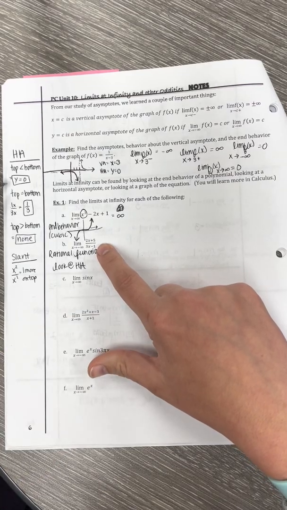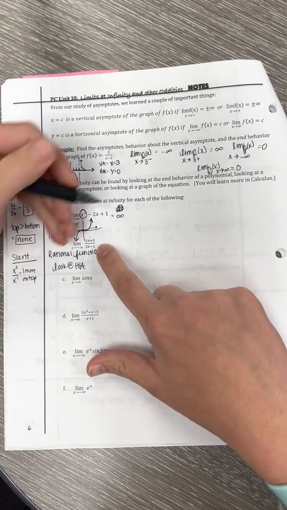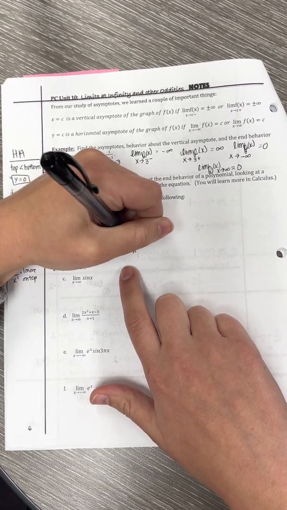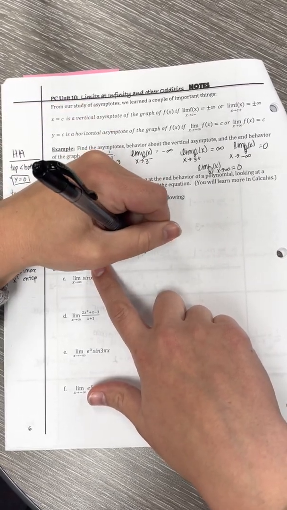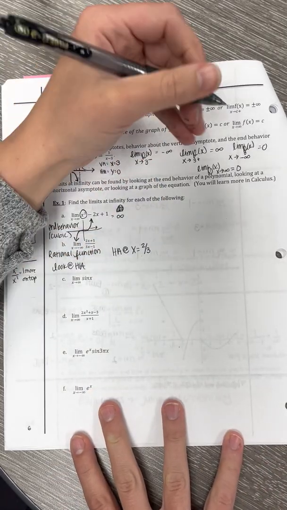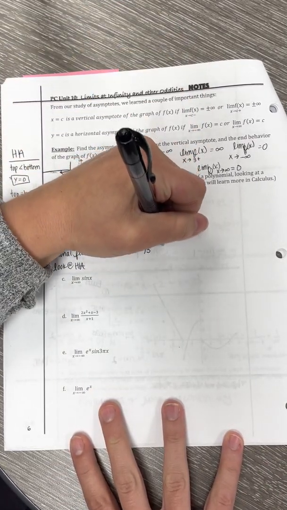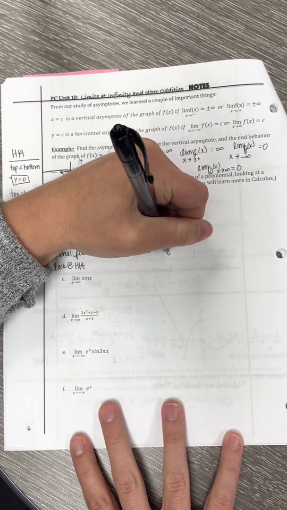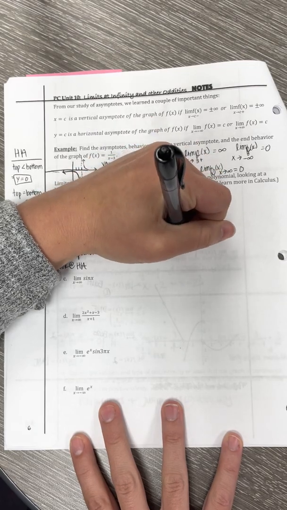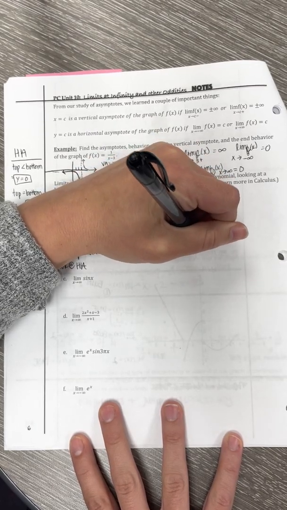So since these are equal degrees, it's going to be a horizontal asymptote at y equals 2/3. And so our limit as x approaches negative infinity is going to be 2/3.